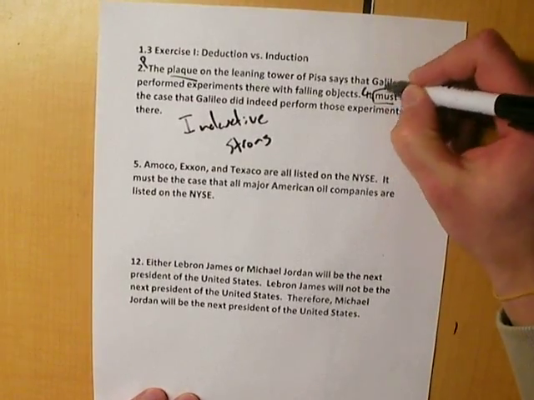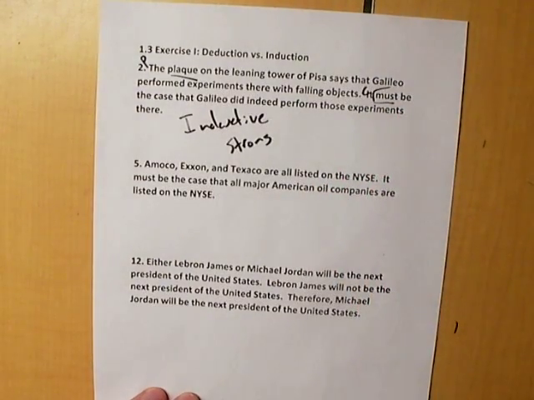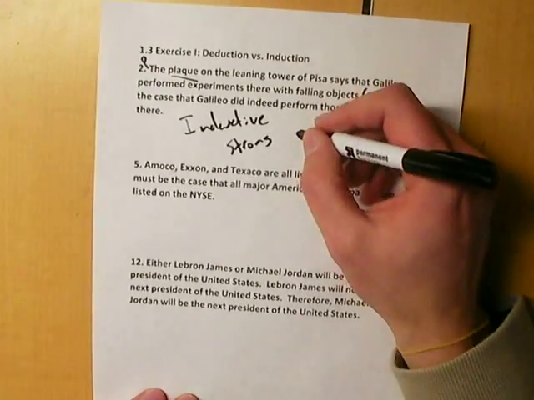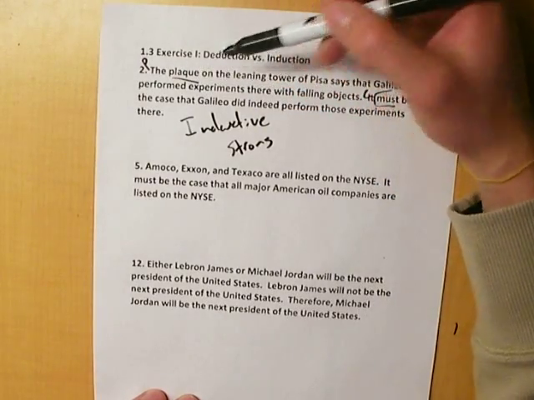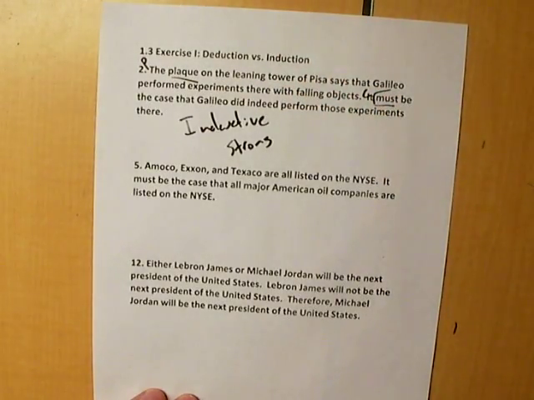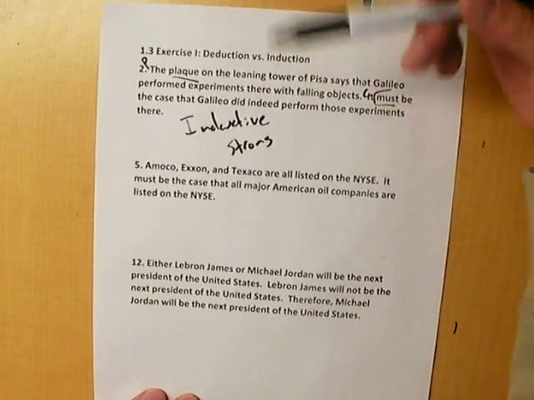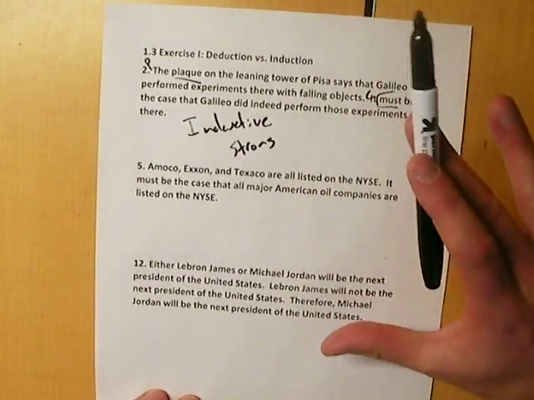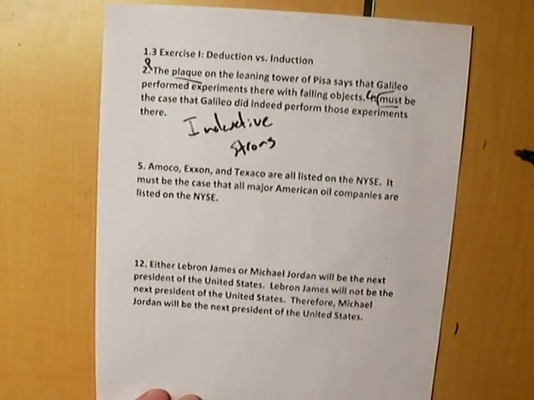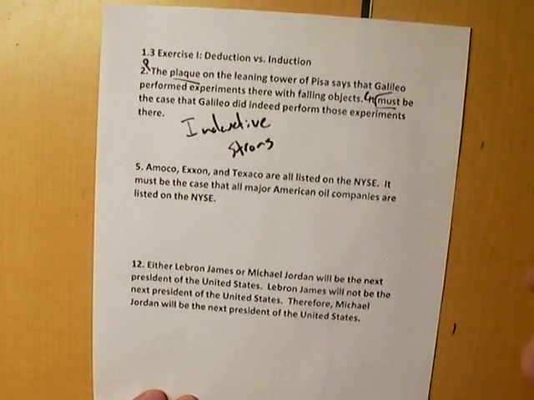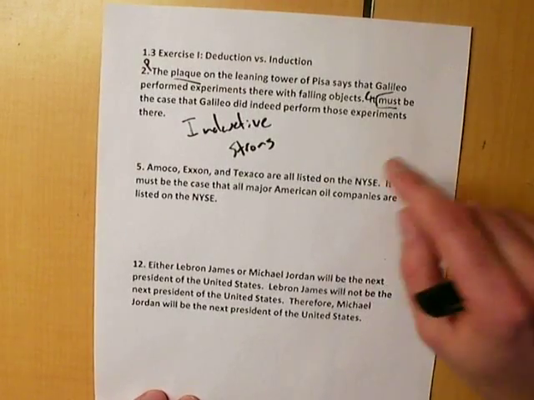Don't just look at the surface level language here. Dig a little deeper. It's inductive, it's strong. The plaque is probably correct. It's probably placed accurately. But this is actually an argument based on signs. And I won't write that out here. The sign being the plaque. You could also interpret this as being an appeal to a qualified authority. The authority being the plaque, or the person that had the plaque made and placed on the Leaning Tower itself. But either way, an argument based on signs, an argument based on authority, both of those are inductive. So don't just look at, well, it must, so it really must be the case. You gotta dig a little deeper.